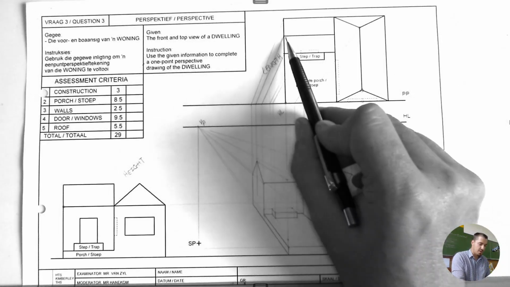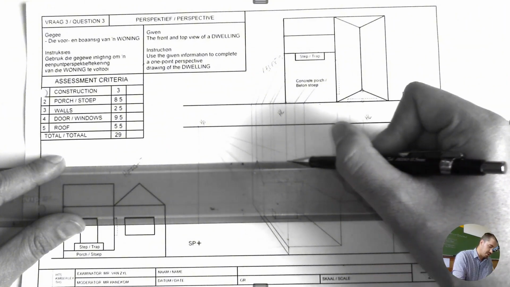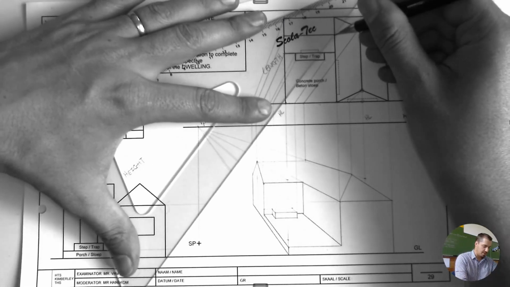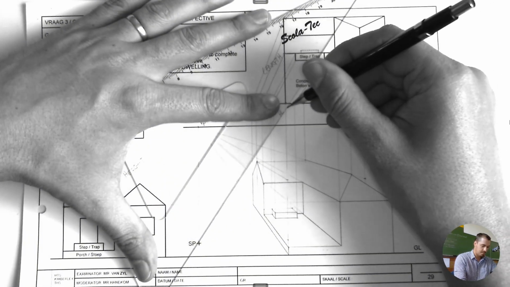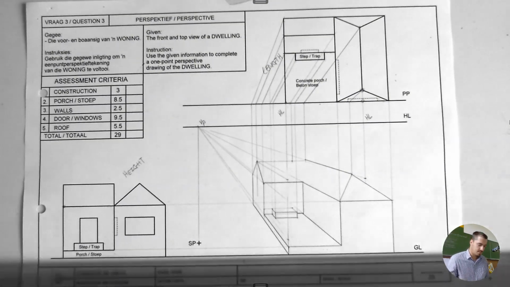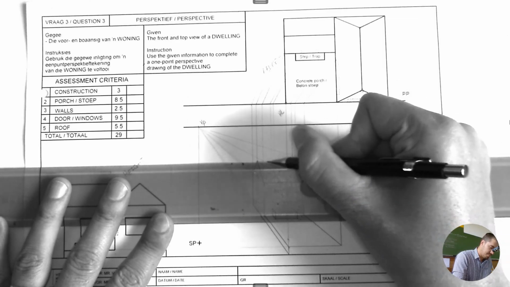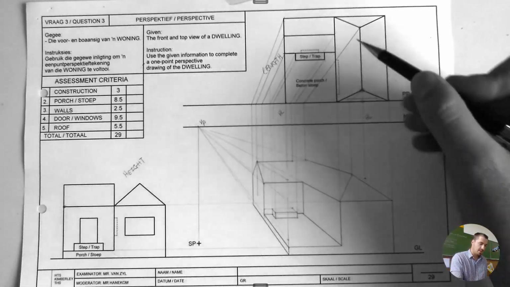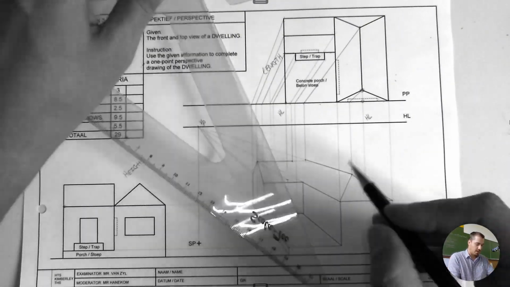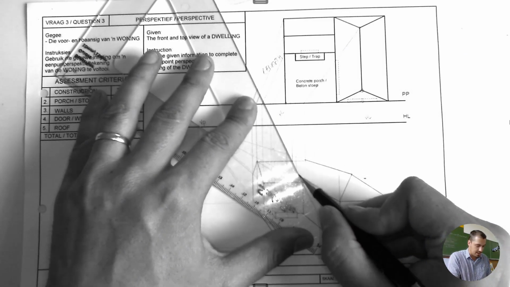Right, then you can see the roof is horizontal here as well, which means from this point, construction line, then we can go ahead and take this point to determine how far the roof goes back. Okay, that point lines up to the roof, so goes up to there. And then this point of the roof actually goes down to the corner here. So it's going to look like this.